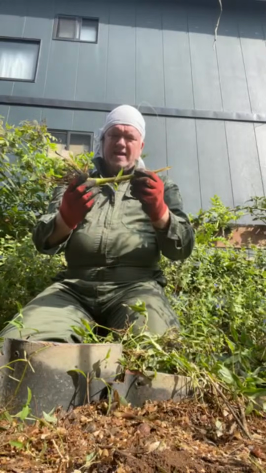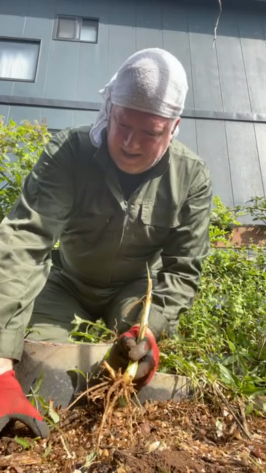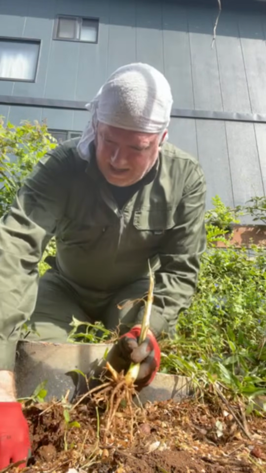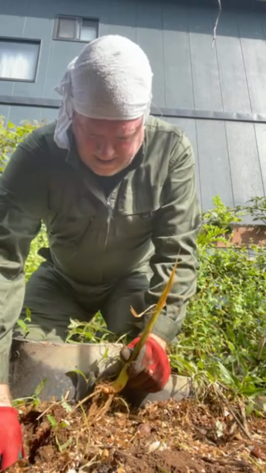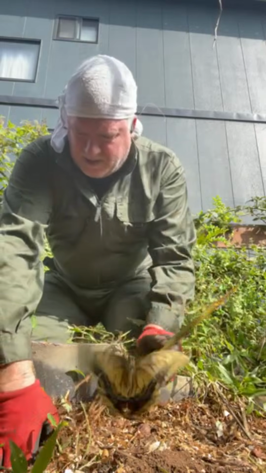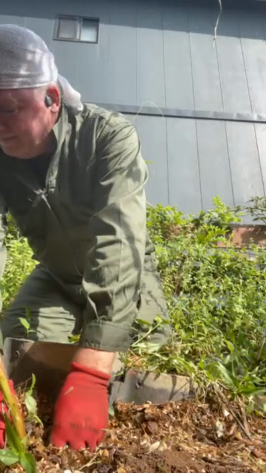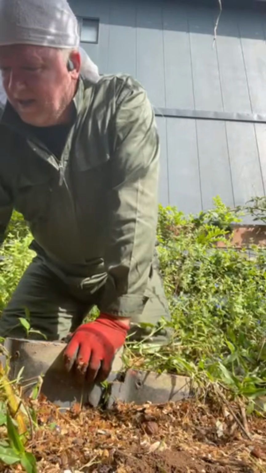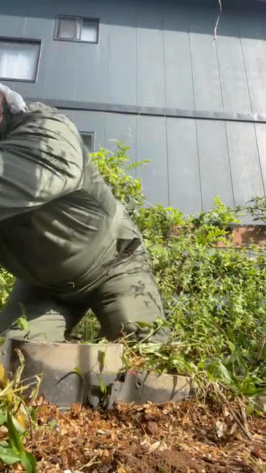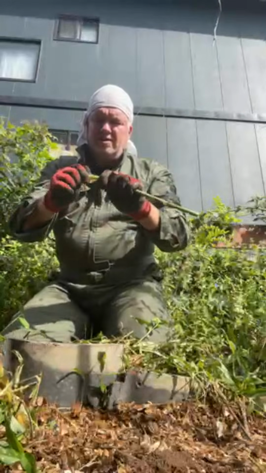Now this guy may come back. This is my sea witch. Looks like it's still alive. Let's come back. It was huge. This here is wild ginger.